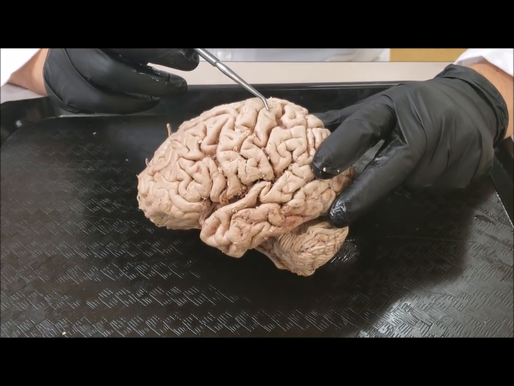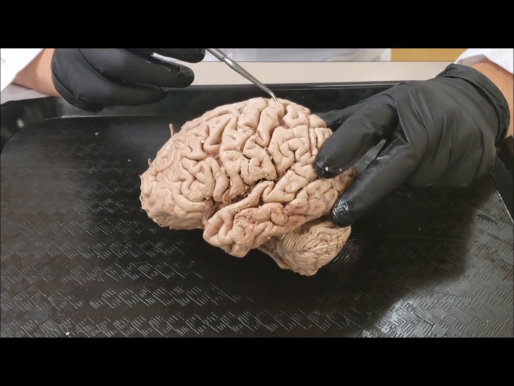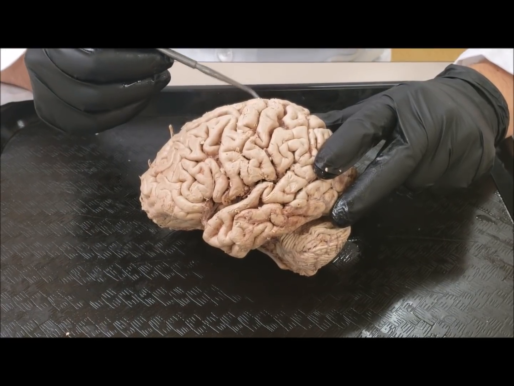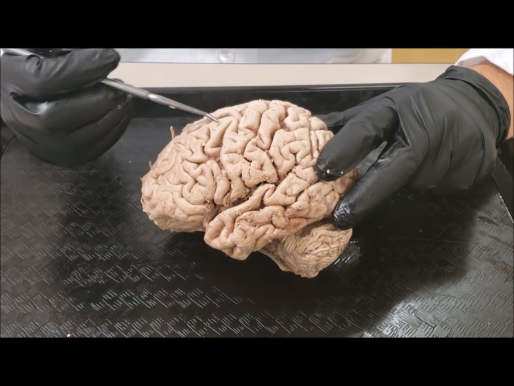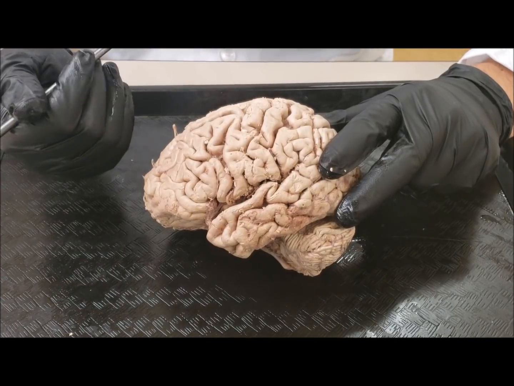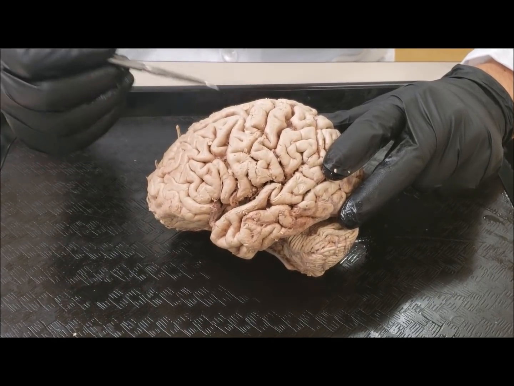Good. So 3, 1, and 2. So the primary sensory cortex is 3, 1, and 2. The primary motor is 4. And this premotor area, which is kind of in here, is 6. There's not a lot of Brodmann areas you need to know, but a couple of them are those guys.